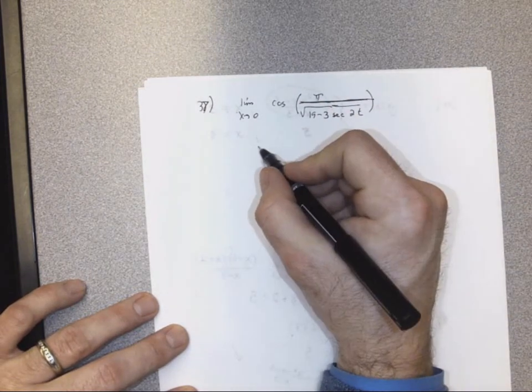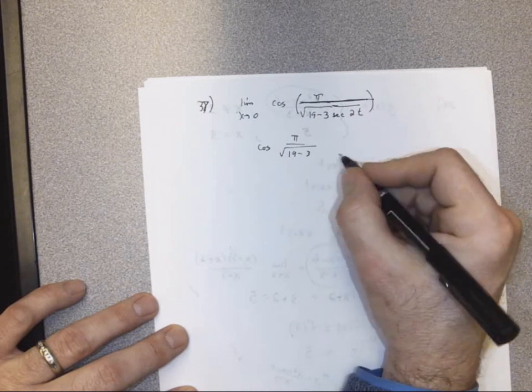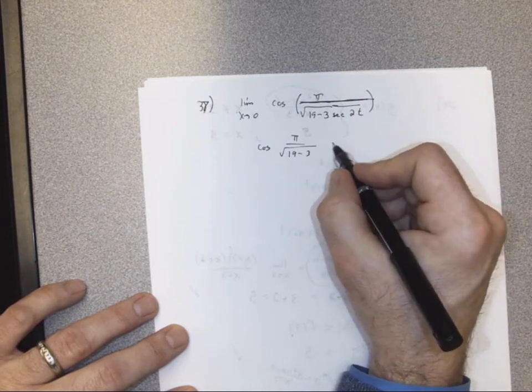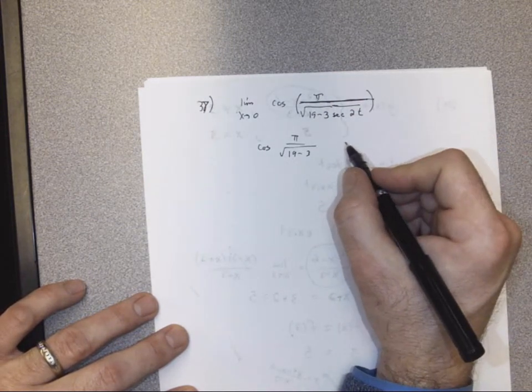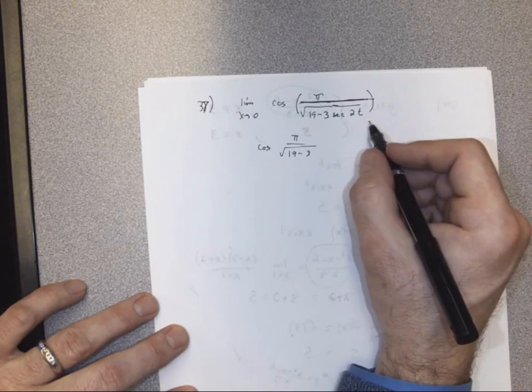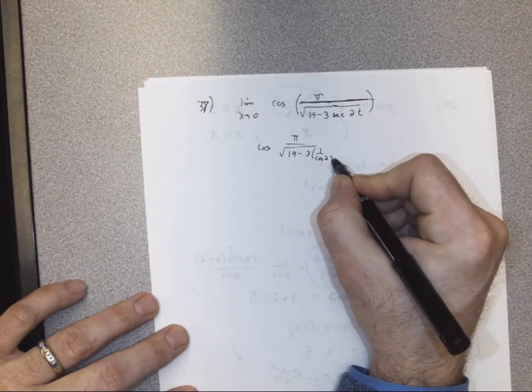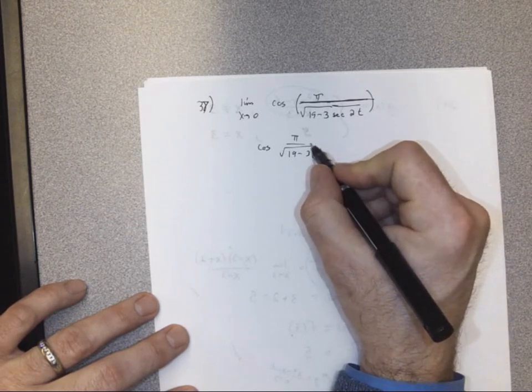So let's just plug it in. So what is the cosine of pi all over the square root of 19 minus 3? You guys agree the secant of 2t is 1 over the cosine of 2t? So this is the same thing as 1 over the cosine of 2t. But what's t in this case?